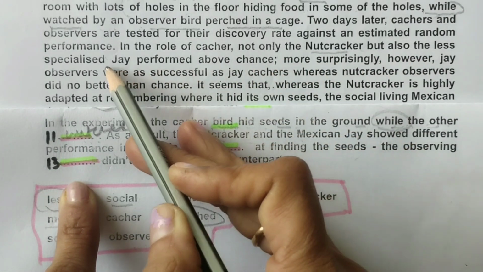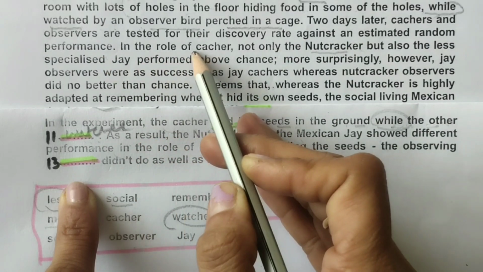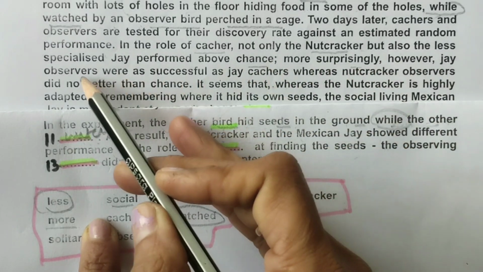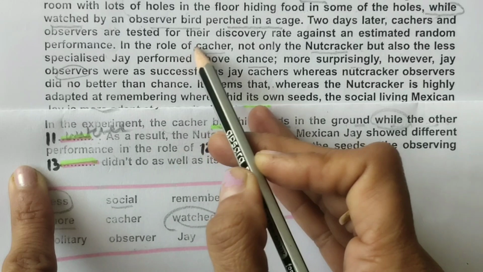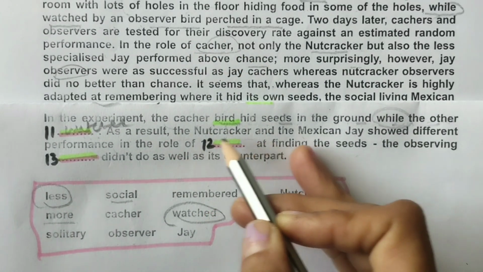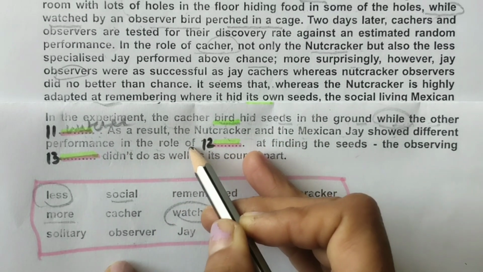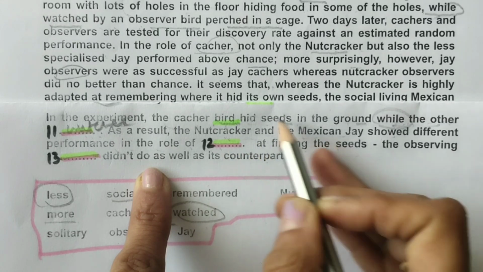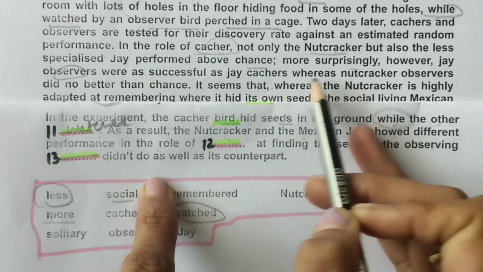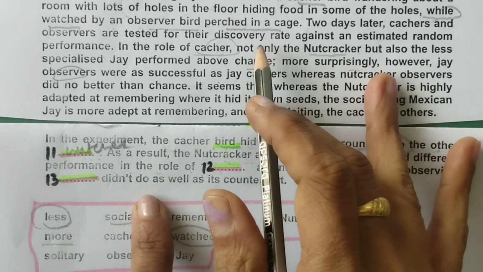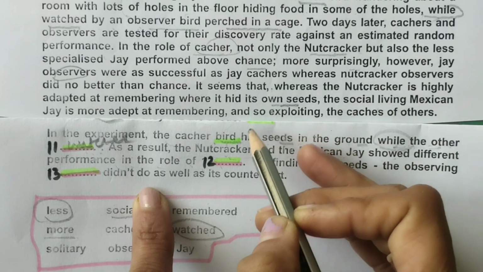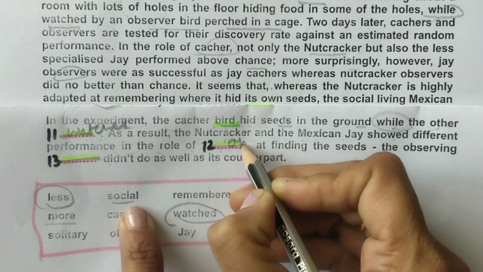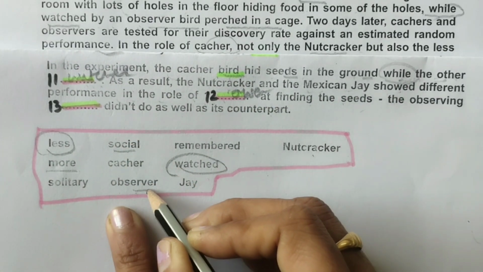Nutcracker, but also less discovery estimated random. Okay, in the role of cashier, not only the nutcracker but also the less specialized jay performed above chance. More surprisingly, however, the jay is observer, the nutcracker is in the role of cashier. Okay, so as a result, the nutcracker and Mexican jay showed different performance in the role of, at finding the seeds. Were successful. The nutcracker did not do much. It seems that where the nutcracker is hiding its seed, maybe then the observers, they are talking about the role of observers, because here it is given. See, this observer is given.